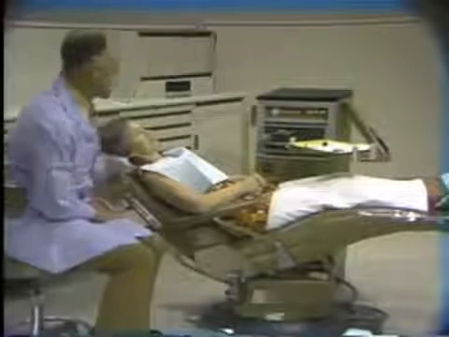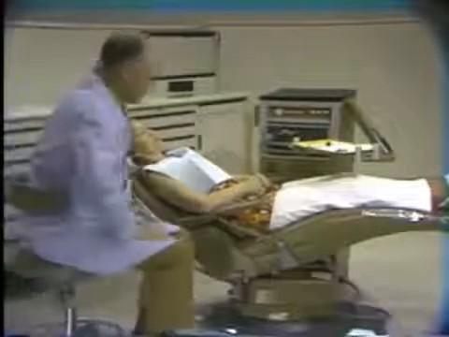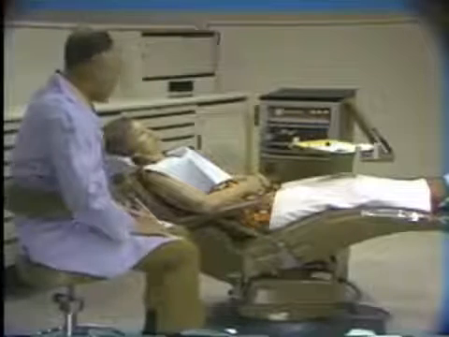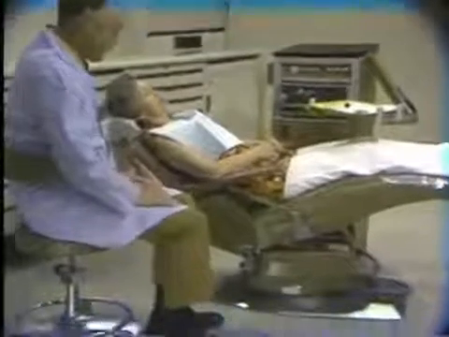Now for the operator's position. The operator in this position will have his feet relatively close together. The thighs will be at about 105 to 110 degrees to the floor, slightly raised, the hips over the knees.